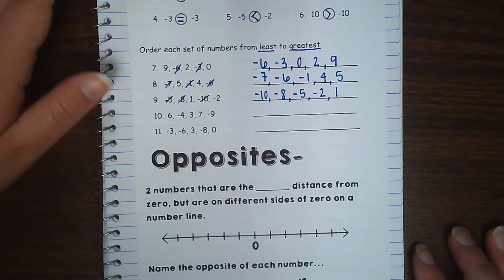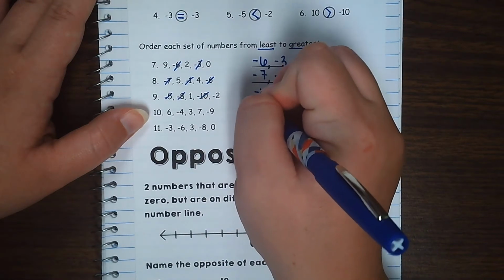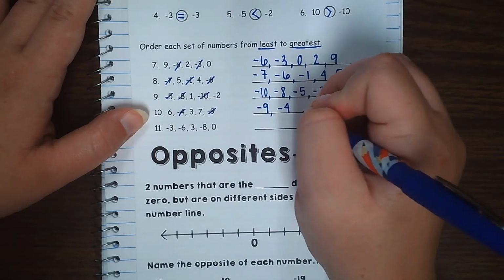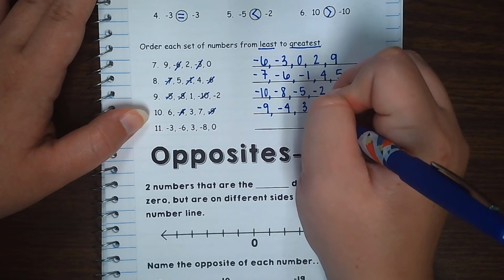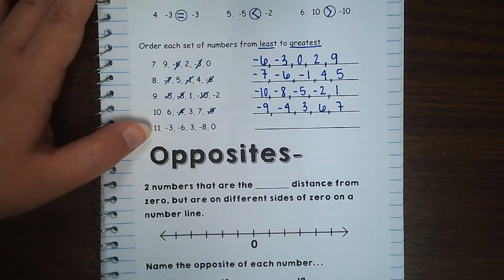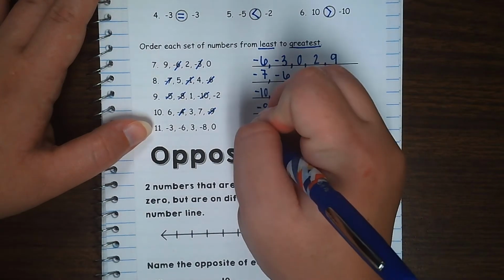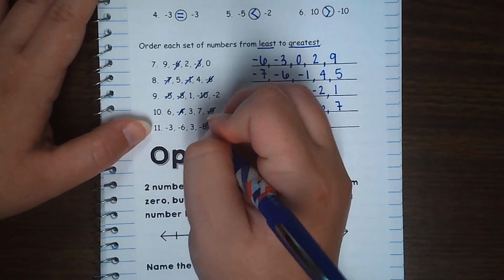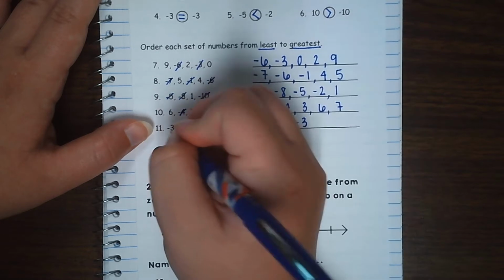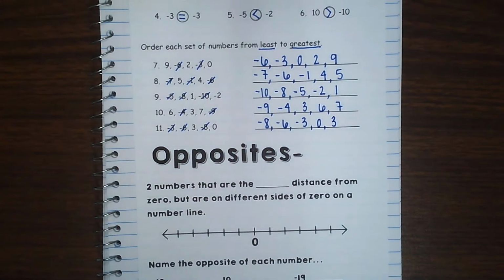Next we have 6, negative 4, 3, 7, negative 9. So start out with our negatives. Negative 9, negative 4. Then we have 3, 6, 7. Last one, negative 3, negative 6, 3, negative 8, 0. Negative 8, negative 6, negative 3, 0, and positive 3.